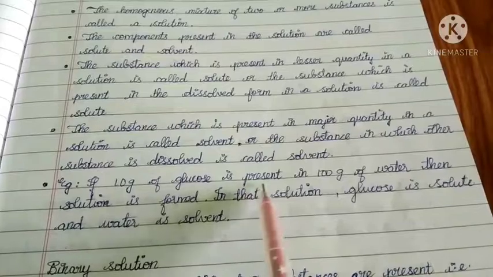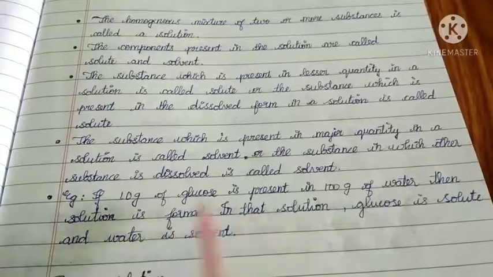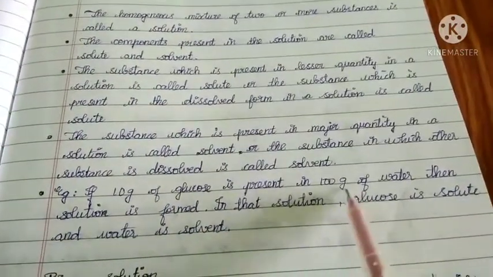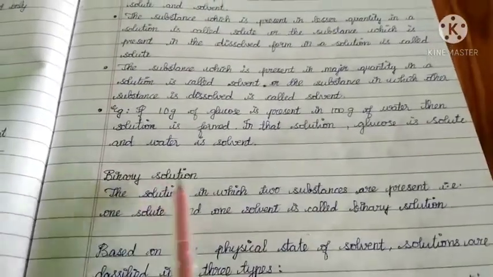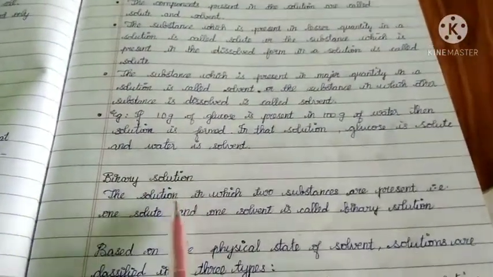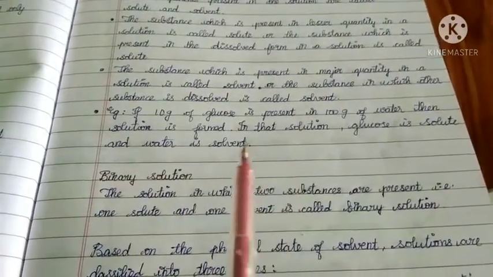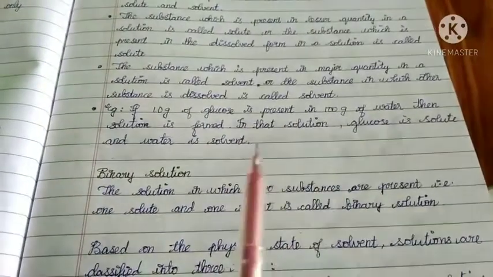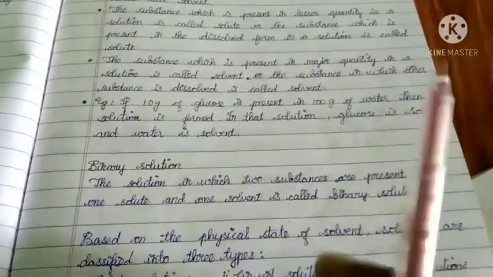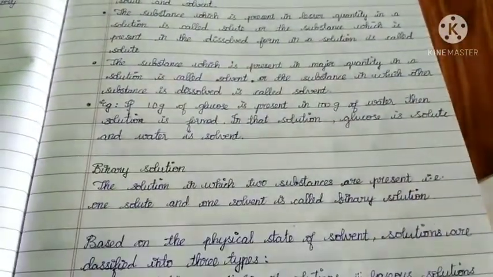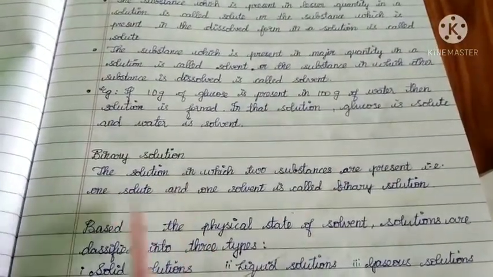Example, if 10 grams of glucose is present in 100 grams of water, then a solution is formed. We know that 10 grams of glucose is considered as solute because it is the lesser amount. And 100 grams of water is considered as solvent because it is the major amount. Next, binary solution. If the solution contains two substances, that is called a binary solution. If it contains three substances, that is called a trinary solution. If it contains more than three, that is a poly solution. But in our syllabus, most of the solutions are binary solutions, so we discuss binary solutions only.